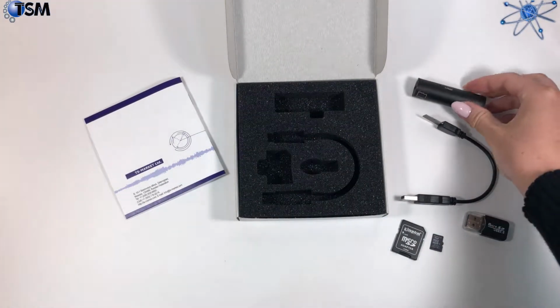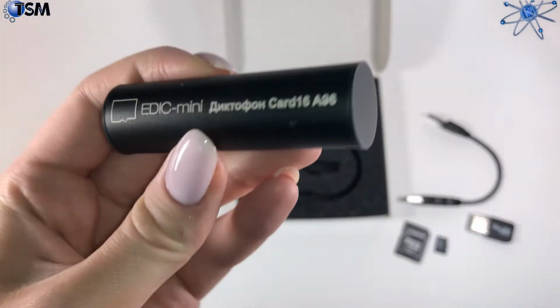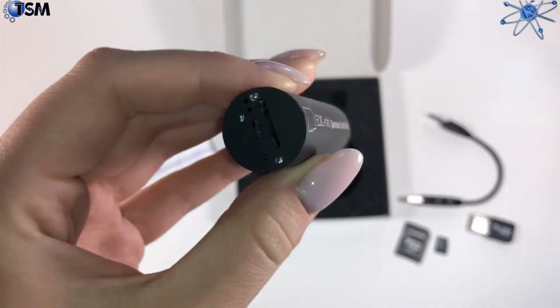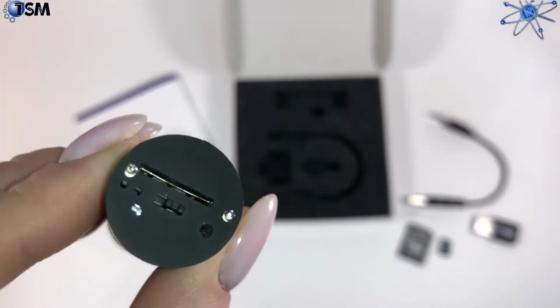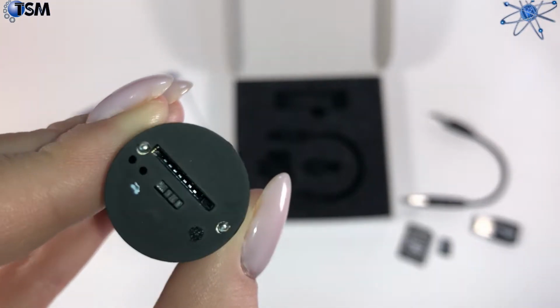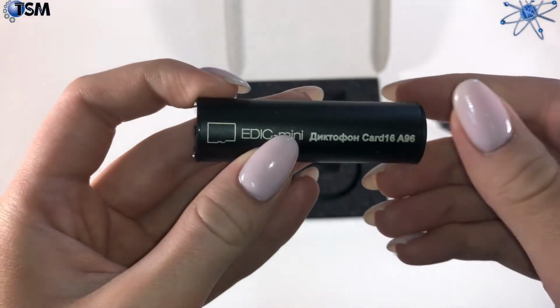The recorder has a metal case. The length of the recorder is 65 mm and the diameter is 19 mm. On the lateral side there is a slot for memory card and USB adapter, a switch and a LED hole. On the front side you can see a reset button.